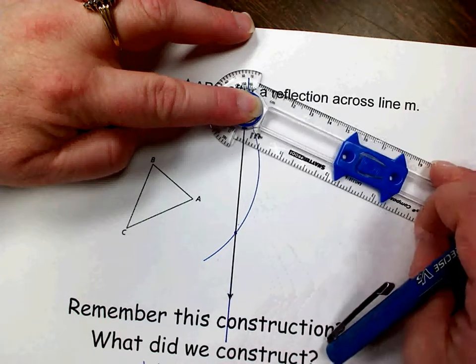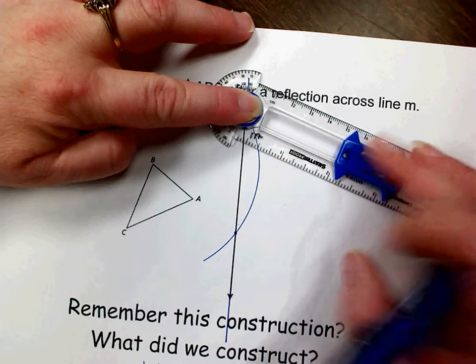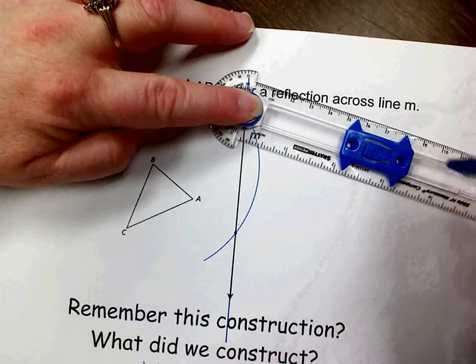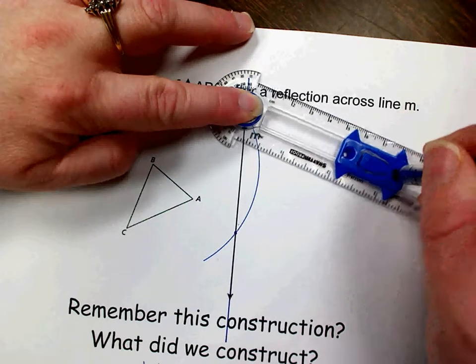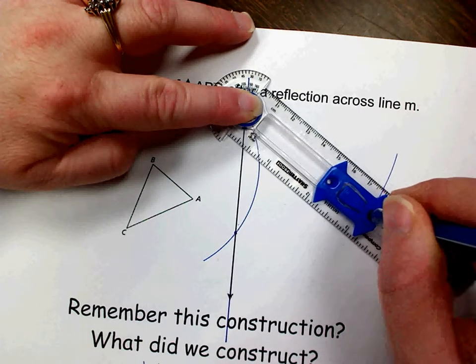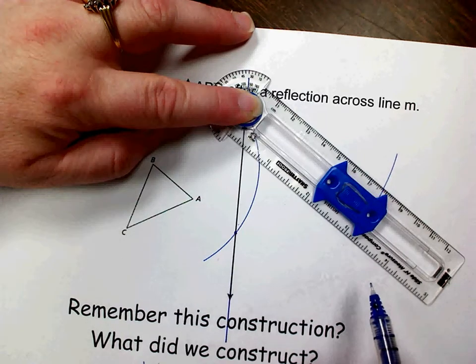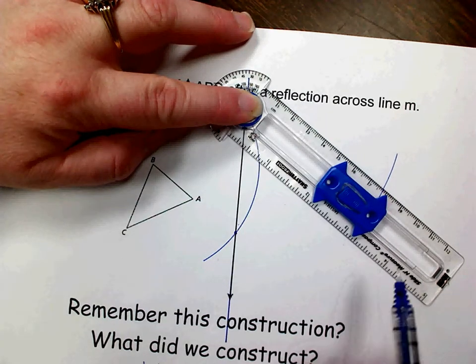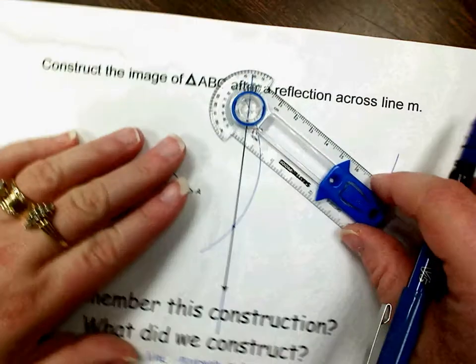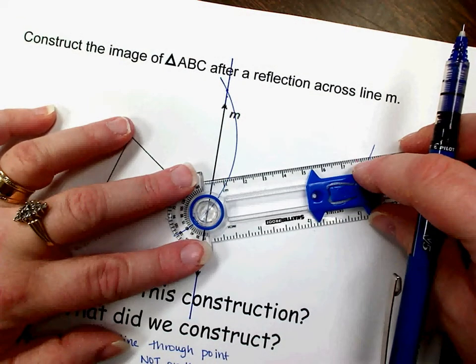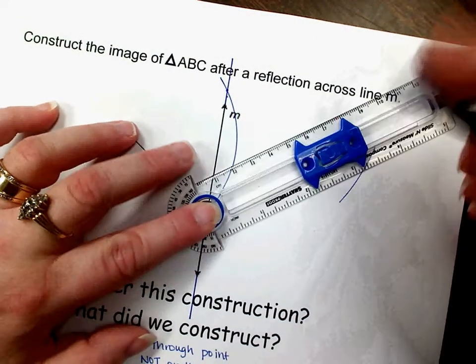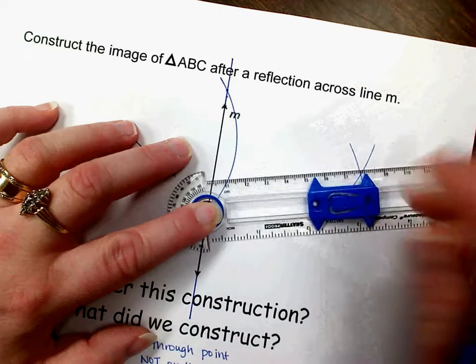It can be the same setting you just used, or you can change it. I'm going to use the outside line just so I have some arcs out here away from my line. So I'm going to make an arc there just in one motion, not back and forth. And then I'm going to use that same setting from the other point of intersection. And it should intersect the arc I just drew.